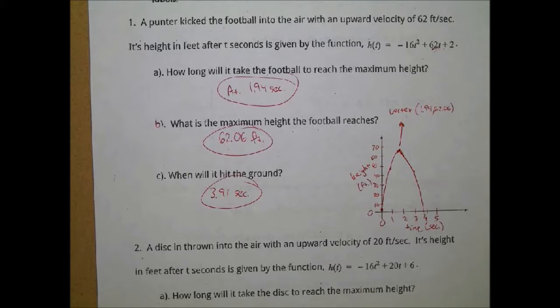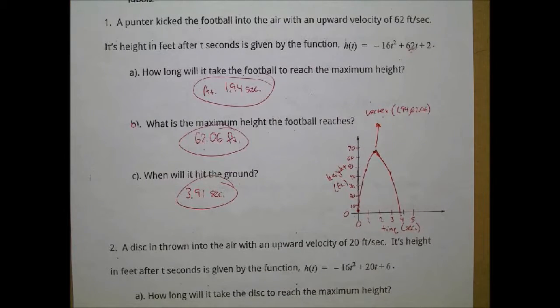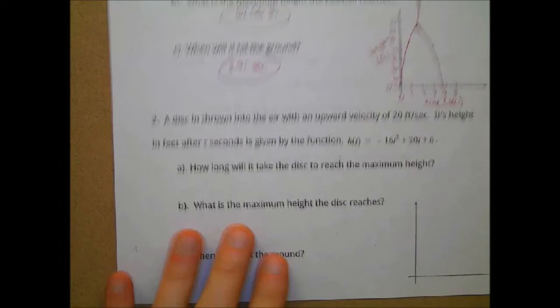We're going to try another one here. Let me take a look at this first. Okay, so you used, I think, the maximum command or something. I'm not sure what you did. So second trace, 0. You want to go over here and then hit enter when you're to the left of your 0. Then move it over so you're to the right of your 0, hit enter. And then for the guess, hit enter one more time. There it is, 3.91. Okay. All right, next one. Let's take a look here.